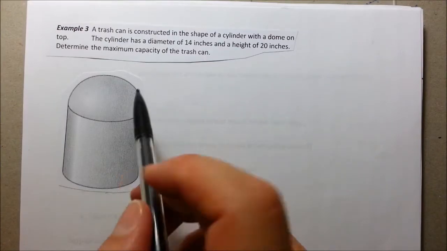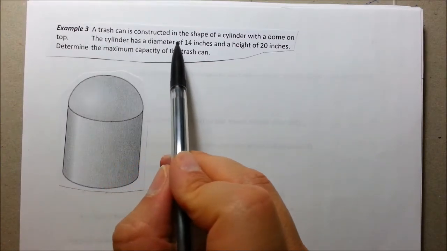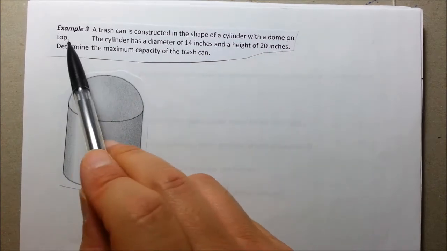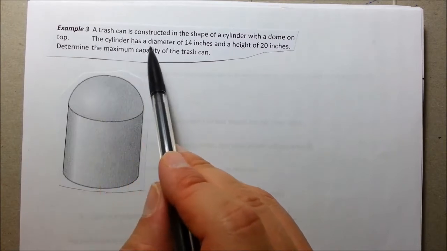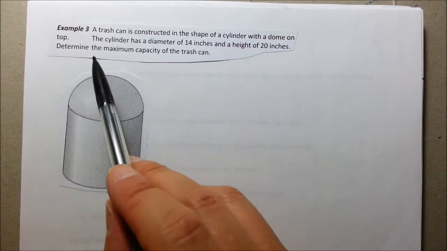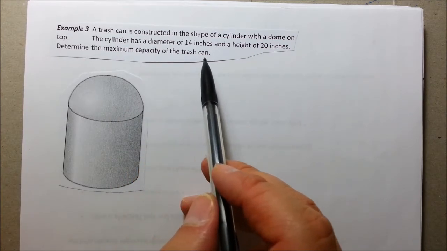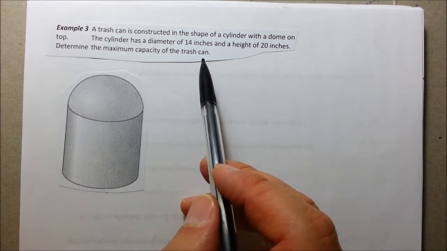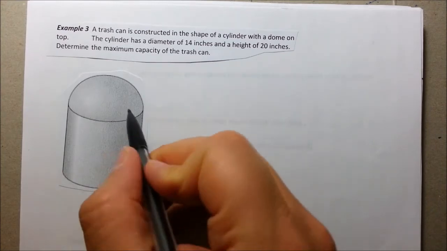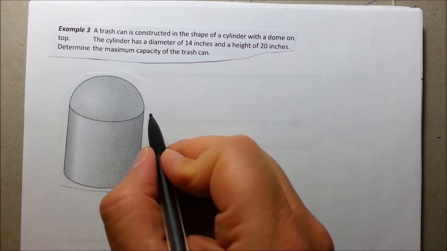Example 3 says, a trash can is constructed in the shape of a cylinder with a dome on top. The cylinder has a diameter of 14 inches and a height of 20 inches. Determine the maximum capacity of the trash can. Okay, so let's collect our data. And what we have here is the following.